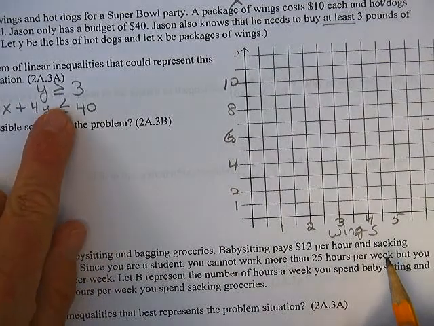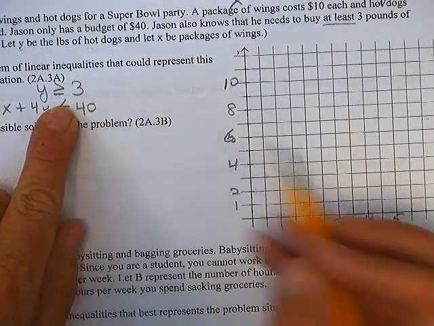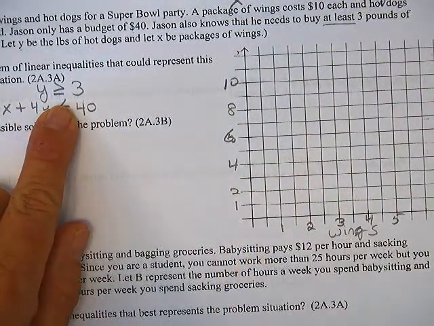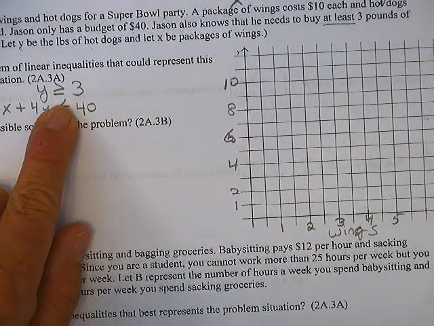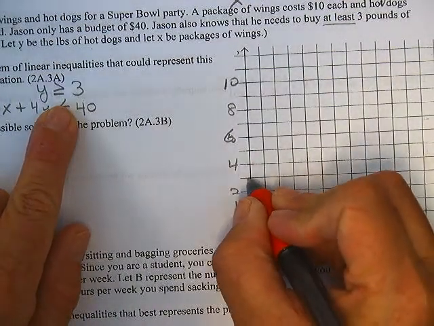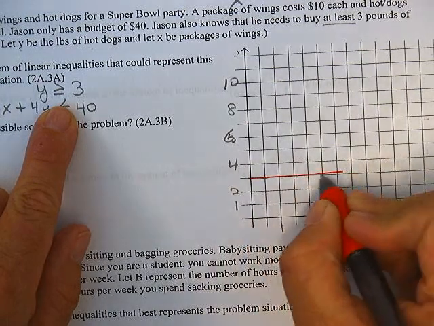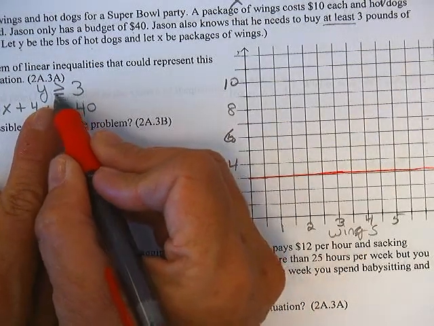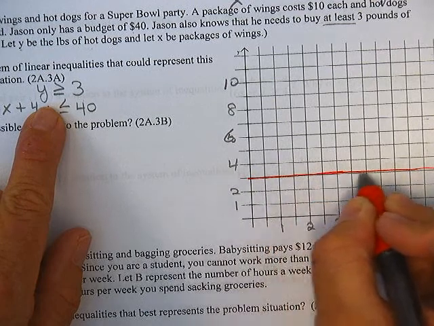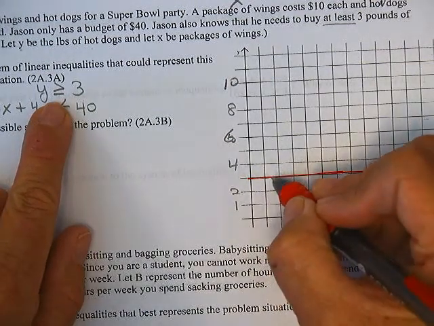So if I graph Y must be greater than or equal to 3, let's do that in red ink. This is the line right here, and it's solid because it's greater than or equal. The equal part gives us the solid line, and we need to shade above it.